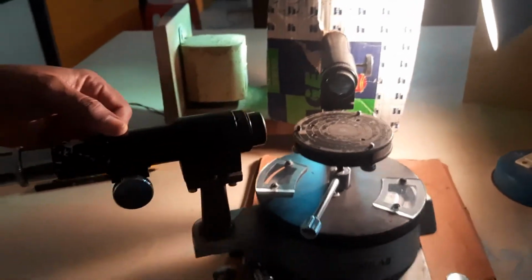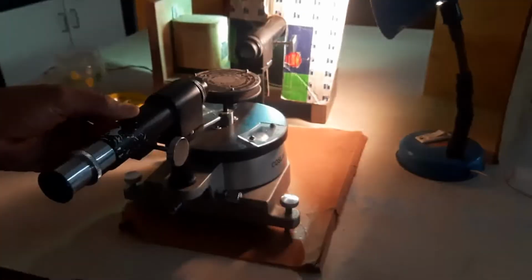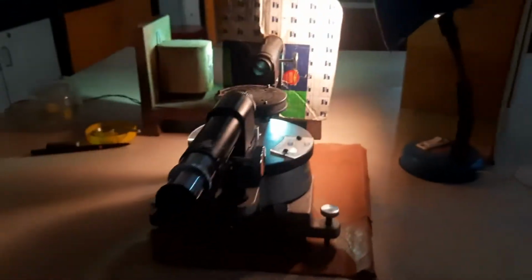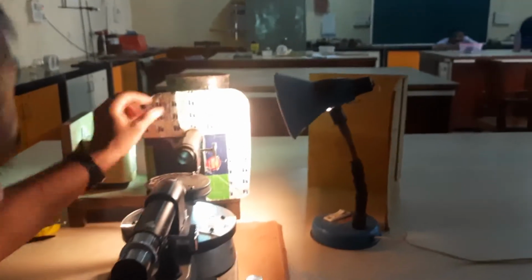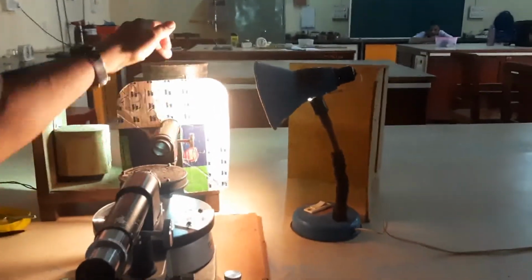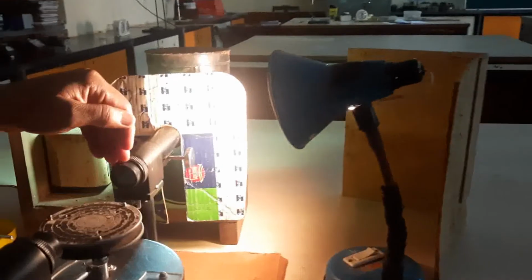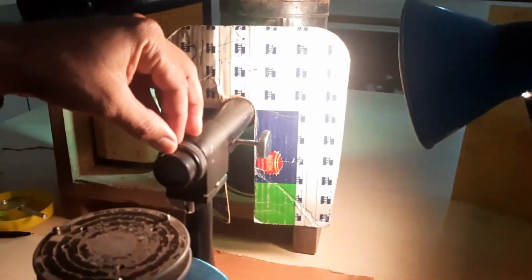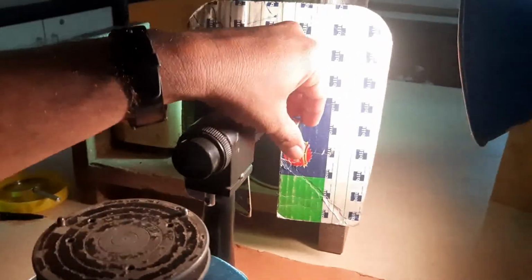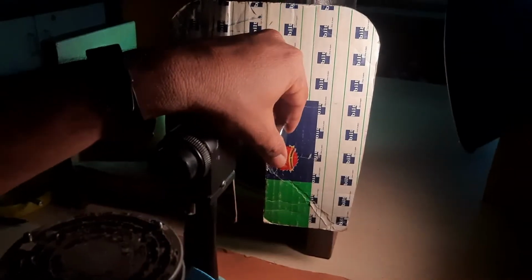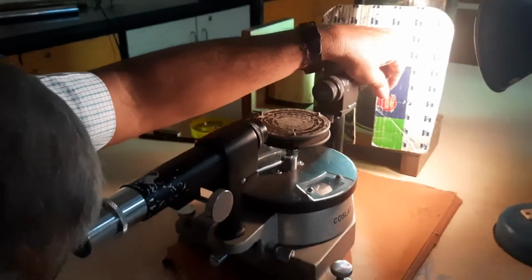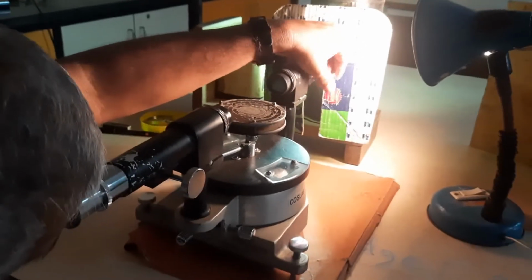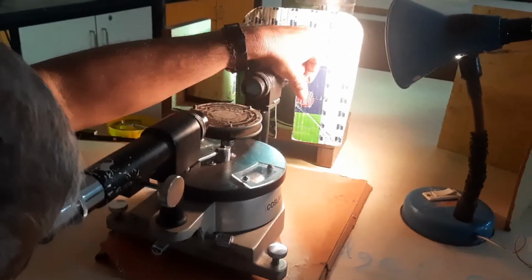Now I will bring the telescope in front of collimator. Okay, and I will adjust the position of slit in the collimator from the collimating lens. Therefore I will have to adjust this screw for the clear image of the slit through telescope. Correct? I am adjusting the slit.